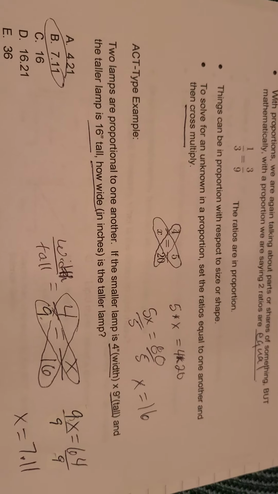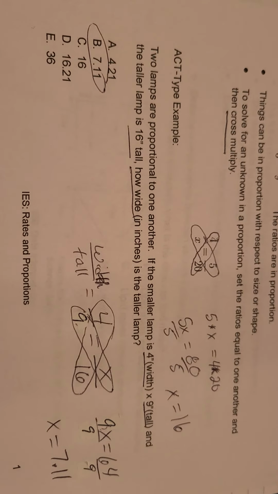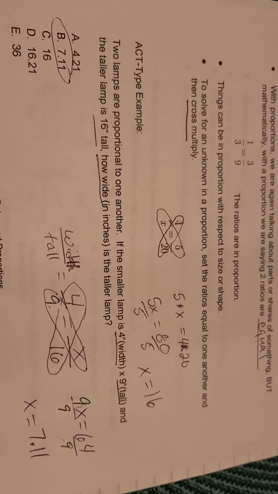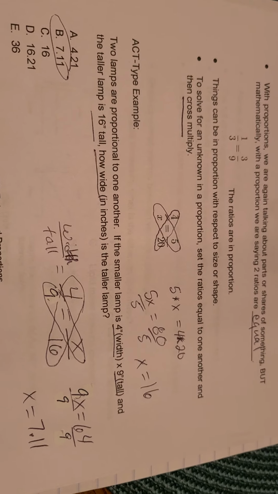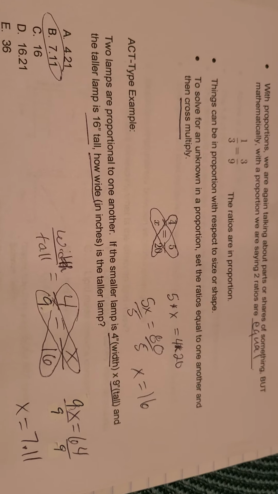All right. Let me know if you have any trouble with these, because I know that before you had some where you had to set up a proportion and solve, and it was a little difficult because it's asking you to do multiple steps. So just let me know. But again, the more practice you get with these, I think the better prepared you will be.